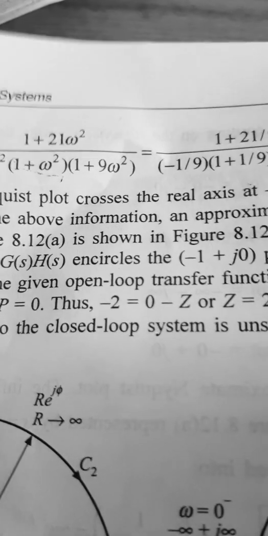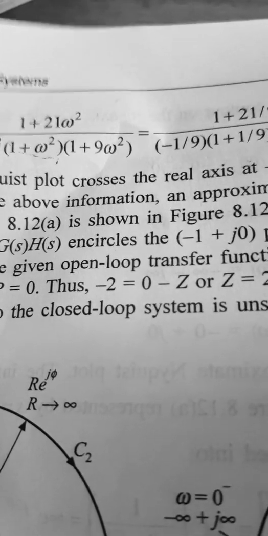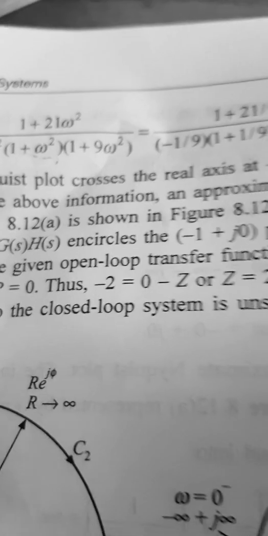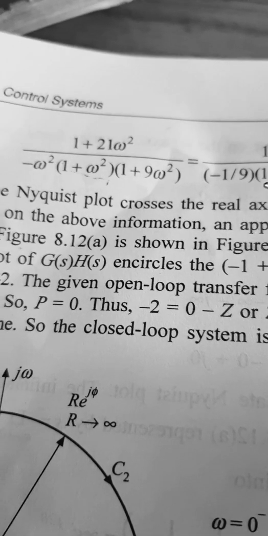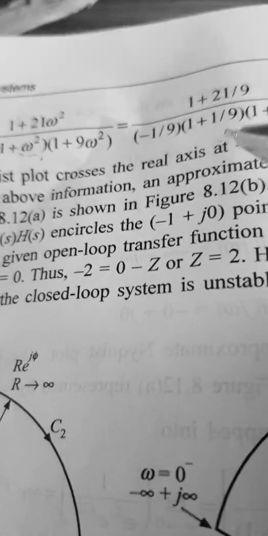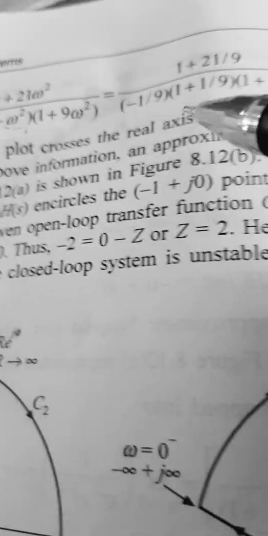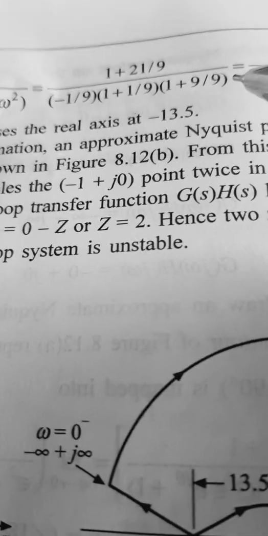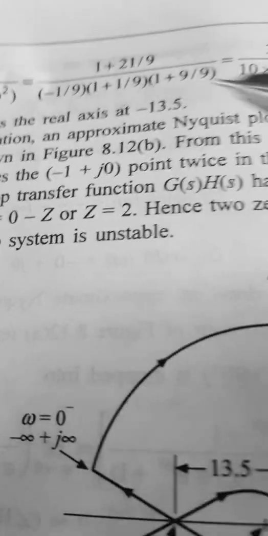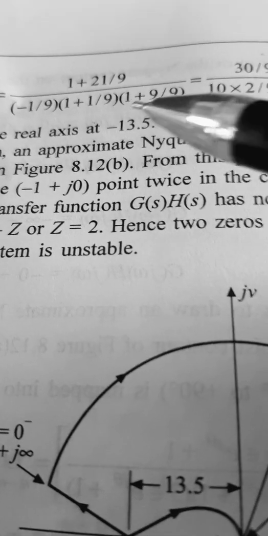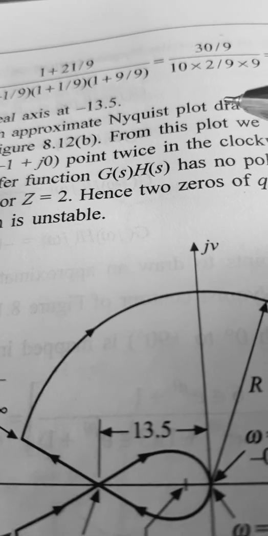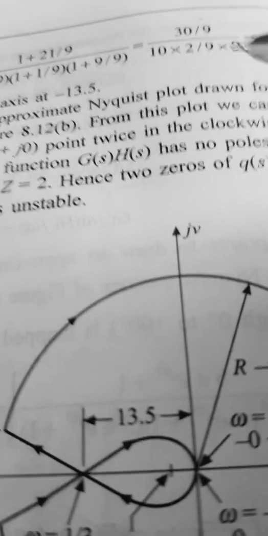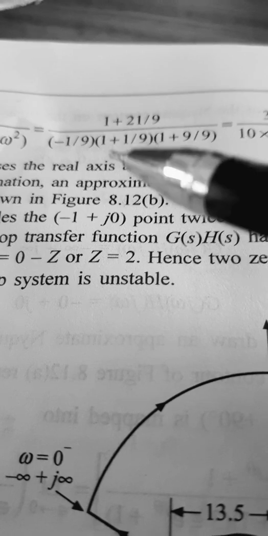So omega square is 1 by 9, and 21 divided by 9. In the denominator, 1 plus 1 by 9 gives 10 by 9, and 1 plus 9 by 9 gives 2.